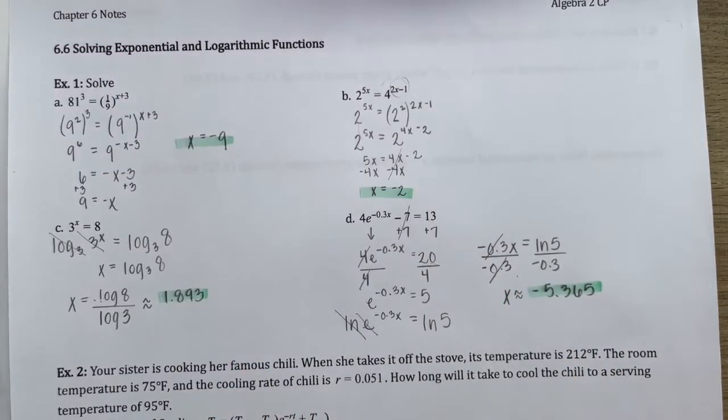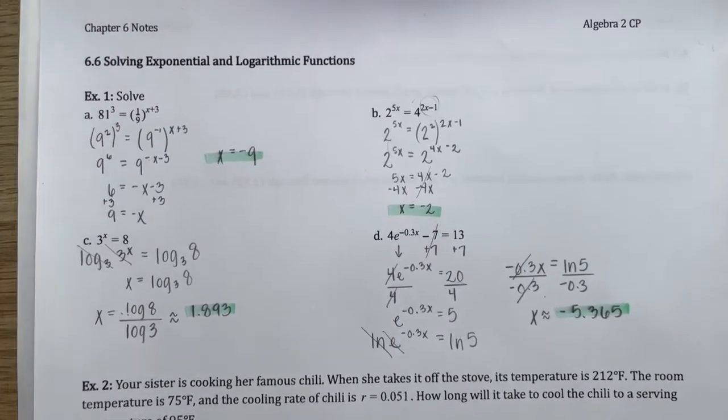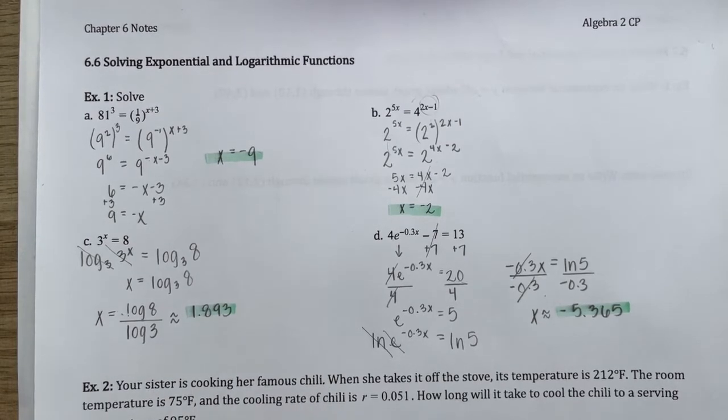So just to recap that section, when you're solving equations where both sides of the equal sign have exponentials, you'll just need to get the same base and then set the exponents equal to each other. For C and D, when we had just an exponential on one side of the equal sign, you want to isolate the exponential and then log both sides in order to cancel it out.